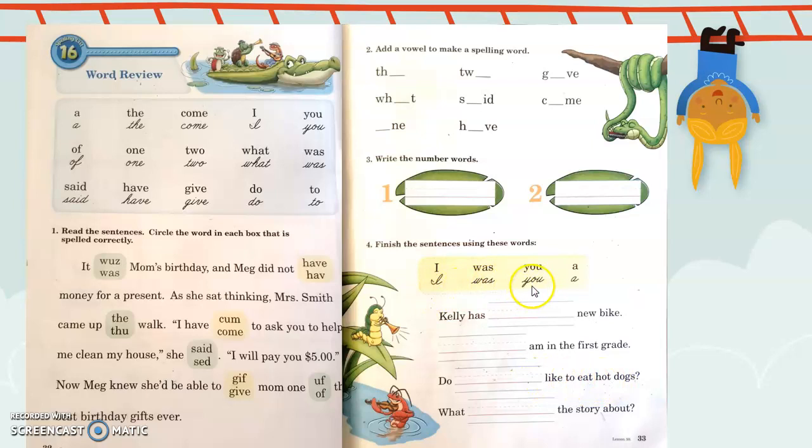A I, was, you o a. Ok. What? The story about. ¿De qué? La historia se trataba. ¿Qué palabra es la completa? I, was, you o a. I significa yo. Was significa era o que sucedió. You significa tú y a significa una.